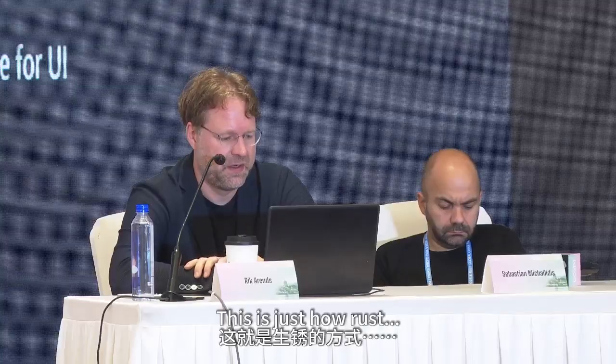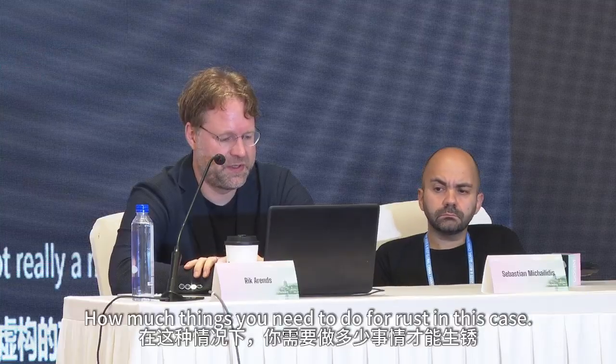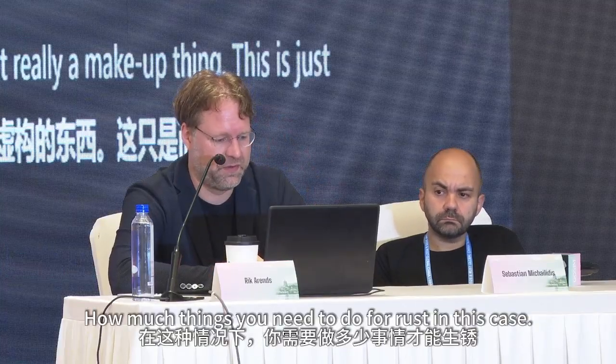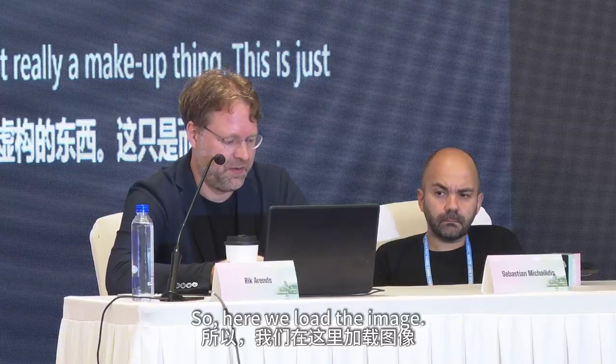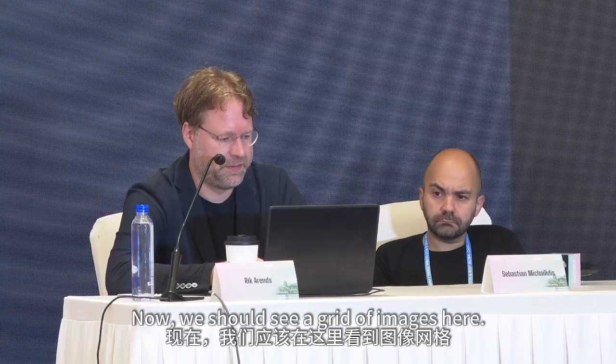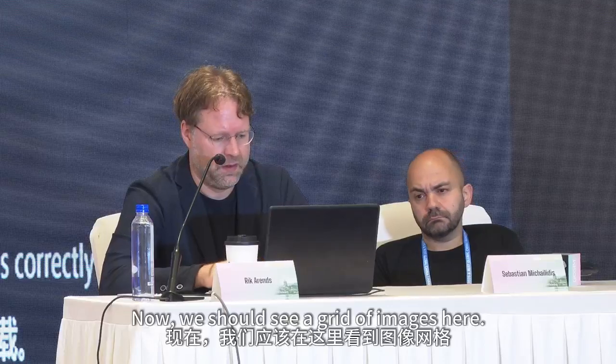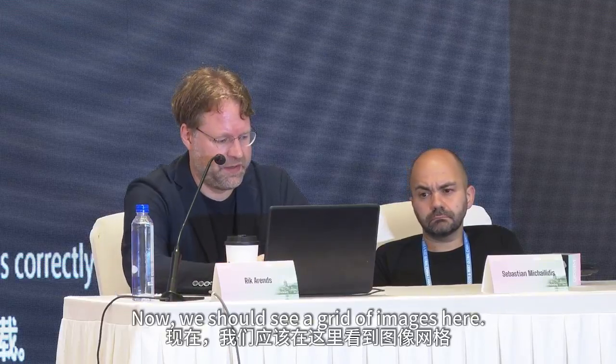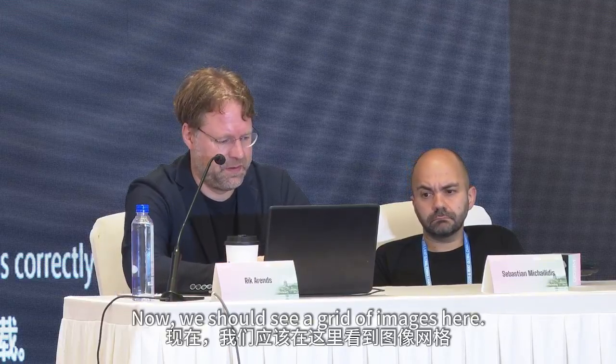This is just how much you need to do in Rust in this case. So here we load the image, and then let's see. Yeah, we check that the image is correctly loaded, and now we should see a grid of images appear.